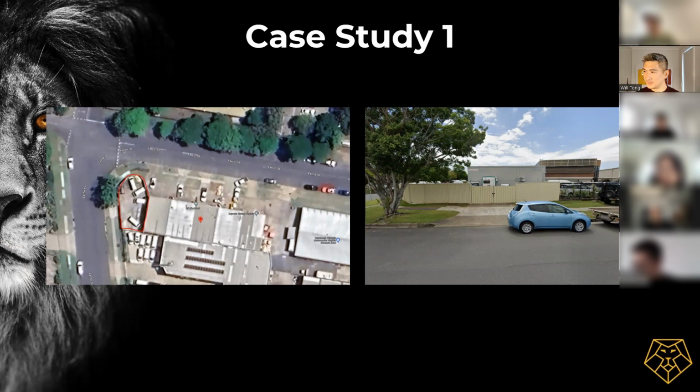And then in terms of the numbers, that's the one I want to show you. So in terms of the numbers, let me open up the file.